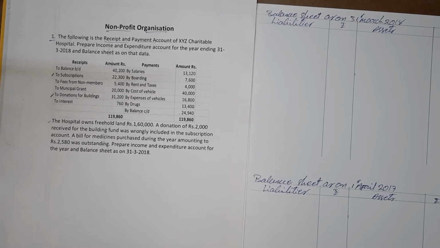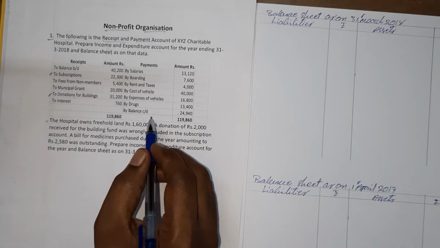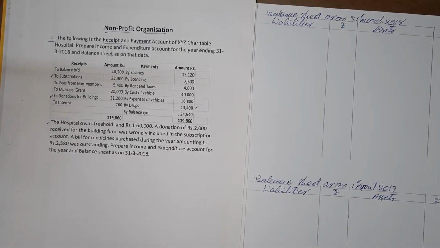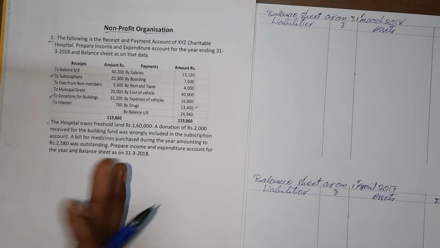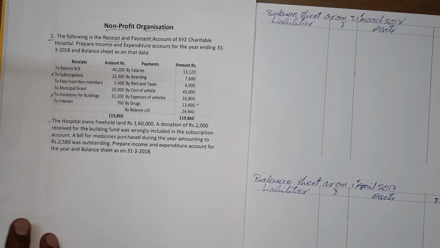That is the double entry system, affecting both sides. So finally, drugs has an adjustment. Like this you can tick it, because the tick mark indicates there is an adjustment. The remaining ones, whatever the amounts are, have no adjustment.